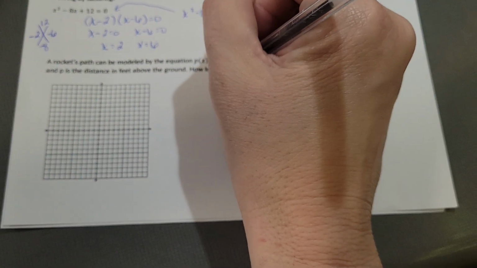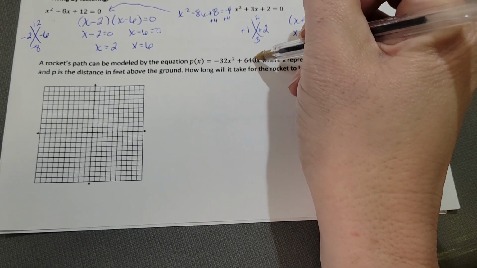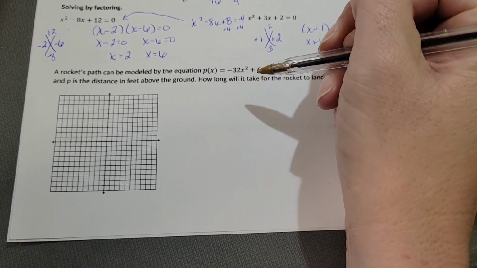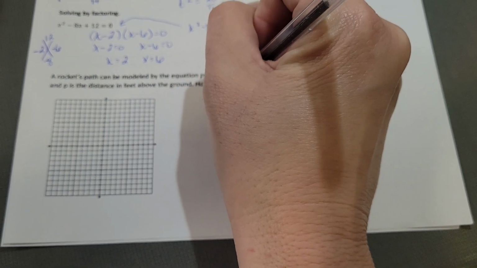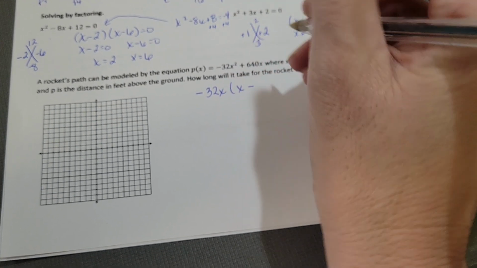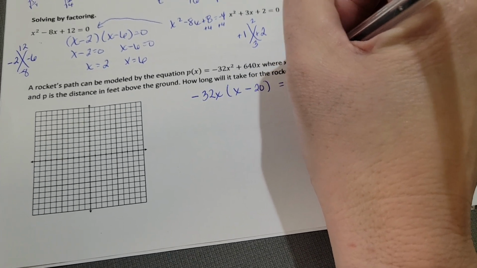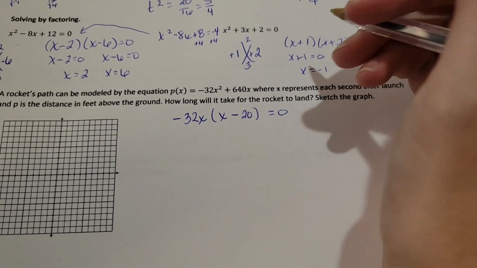So I'm going to do the same thing I did up here. I see that there's an x, but I also see I can factor out a 32 from both of these because 64 is a multiple of 32. You don't have to do that, but I can make my life a little bit easier if I do. And I'm actually going to factor out a -32x. And that's going to give me x minus 20. And I want it to equal 0 because I want to know when it reaches the ground, which means it gets back down to 0.